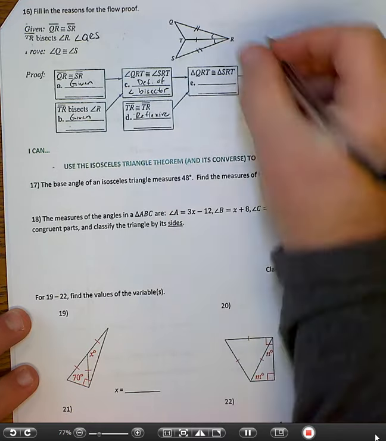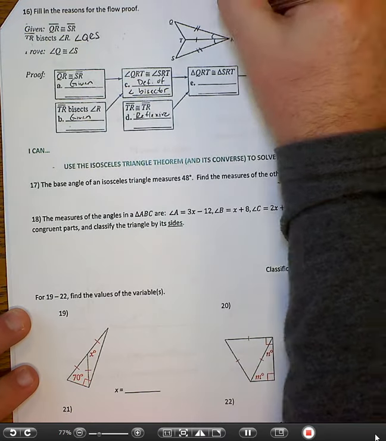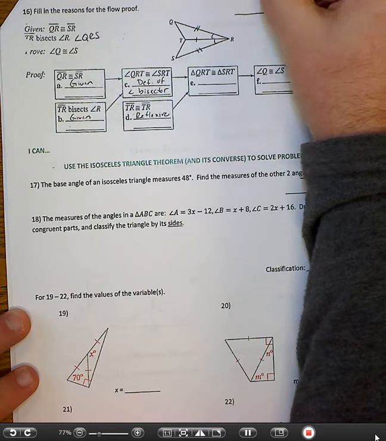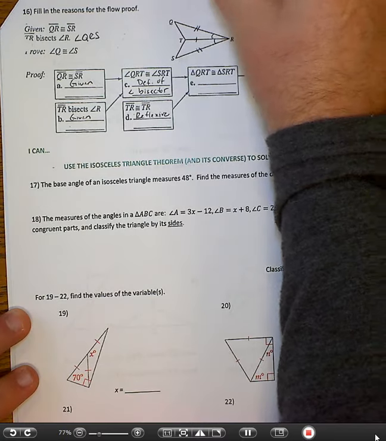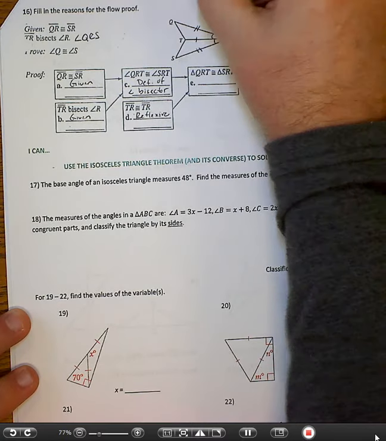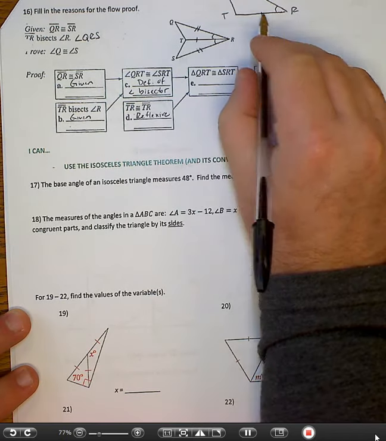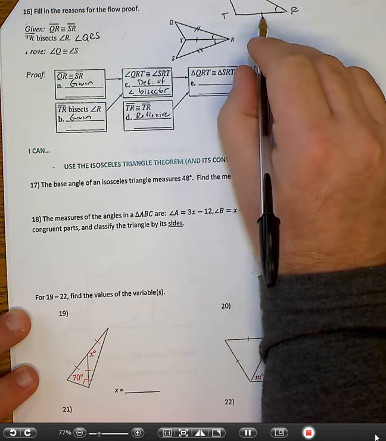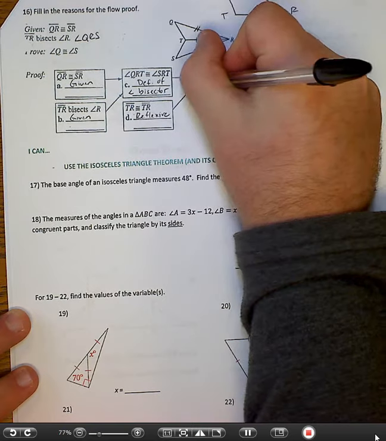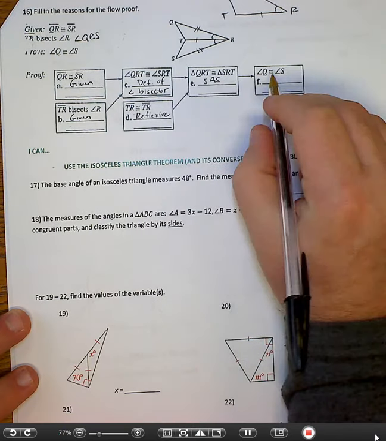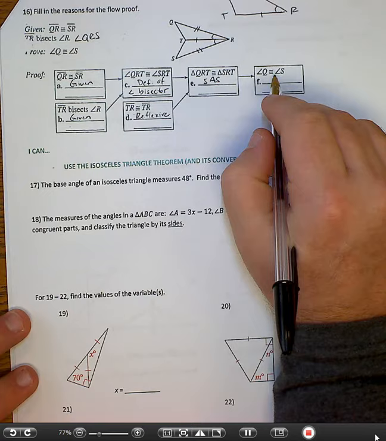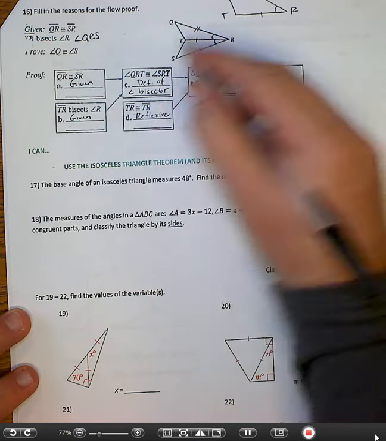Again, if you have a hard time seeing that, redraw one of the triangles. Q, T, R, mark the things that we marked congruent, two sides, and the angle between them. That's side, angle, side. And then because the two triangles are congruent, angle Q and angle S have to be equal because of CPCTC.